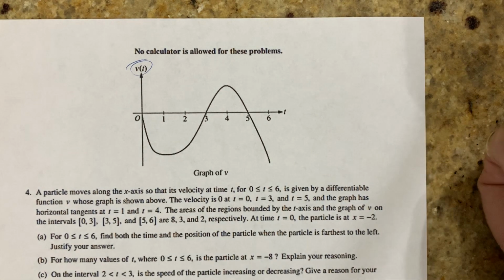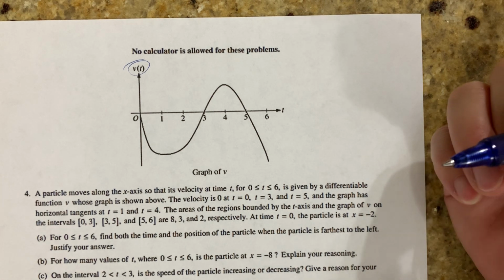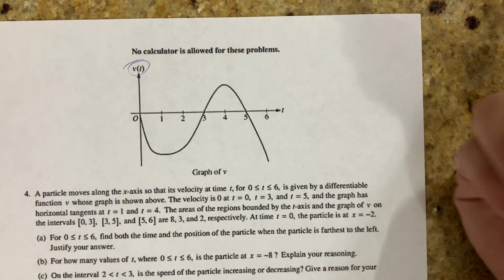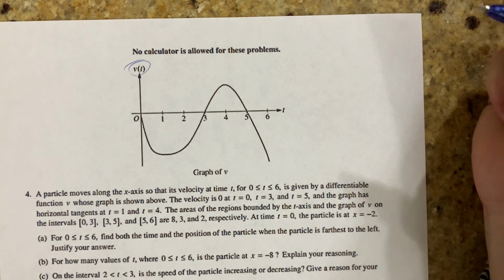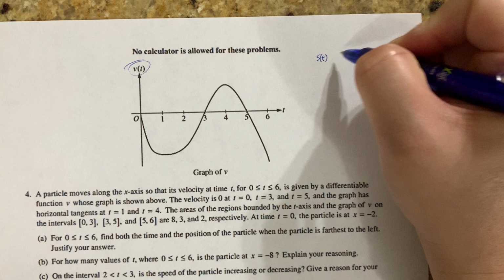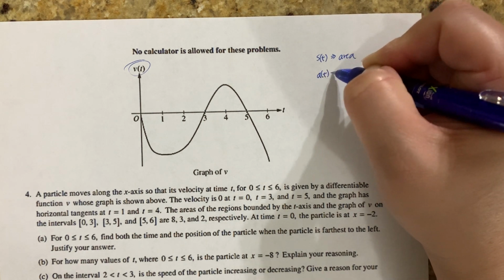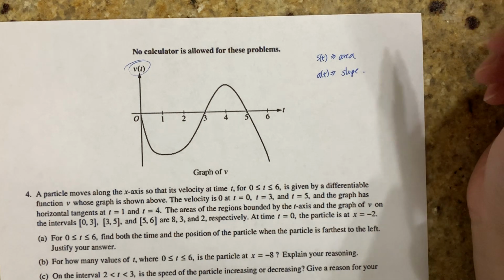This is the first derivative already. If we're looking at the original function, you have to look at the area under the curve. If we're looking at the acceleration, which is the derivative of this function, you have to look at the slope at the point that they're looking for. Give yourself a little note here: this is already the velocity. So if we want the original function, s of t, we're looking at the area. If we're looking at acceleration, a of t, we're looking at the slope. Remind yourself.